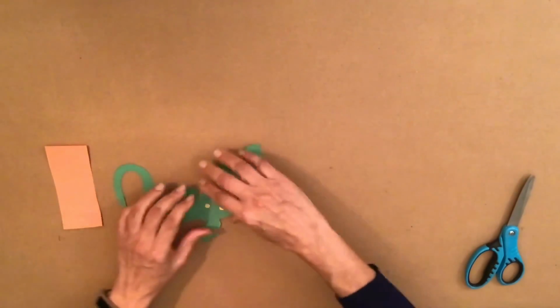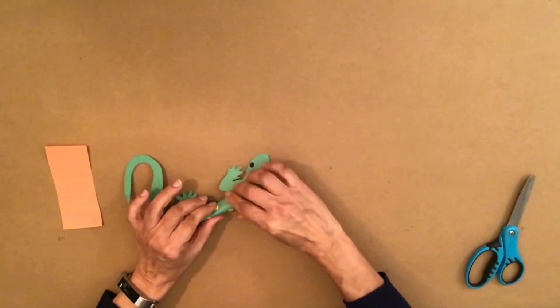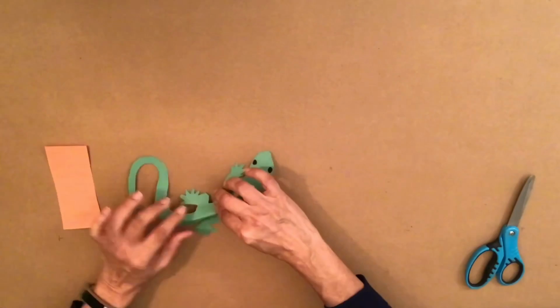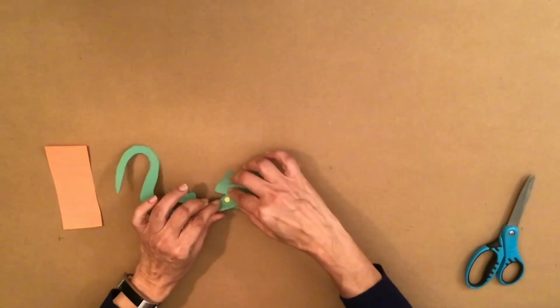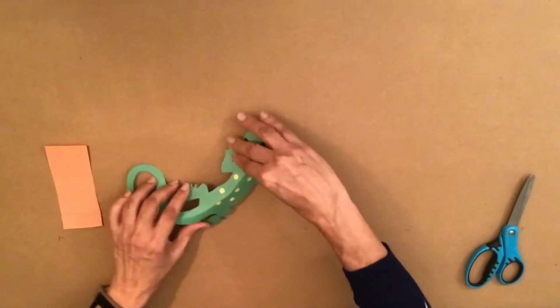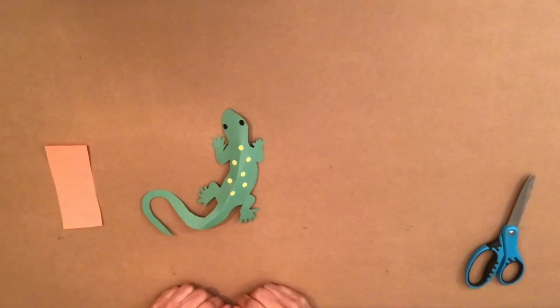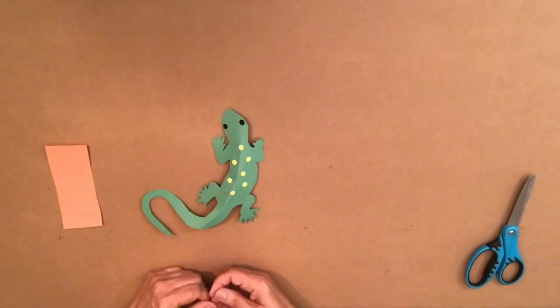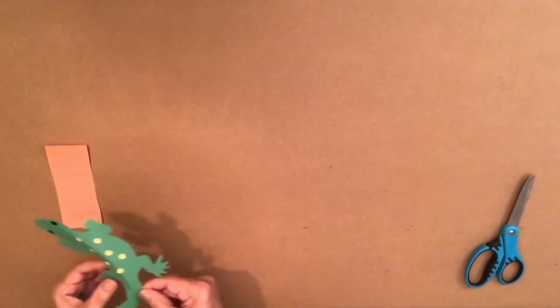I'm going to just put a little bend on it like this so that it can stand up a bit. Okay, when I do it like that, see, it begins to stand up there. So see, our lizard is all done. Very beautiful, looking like it's crawling away. Wonderful.